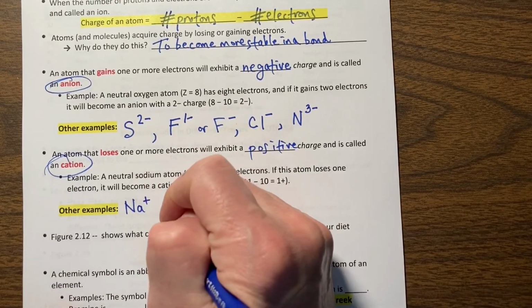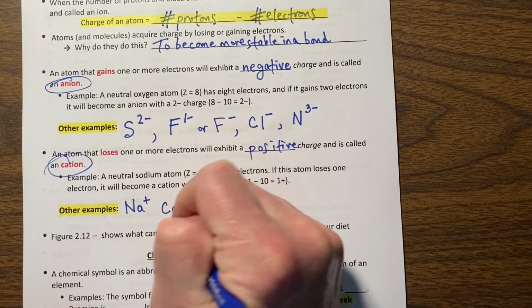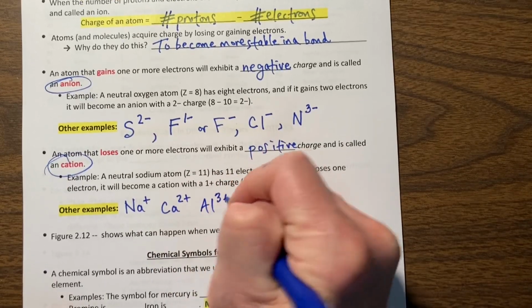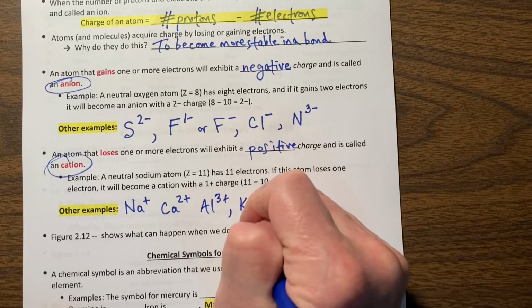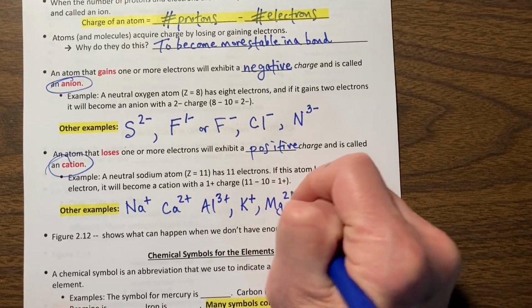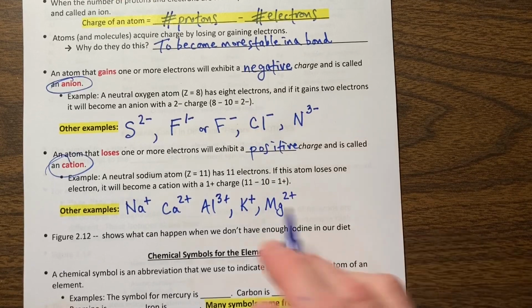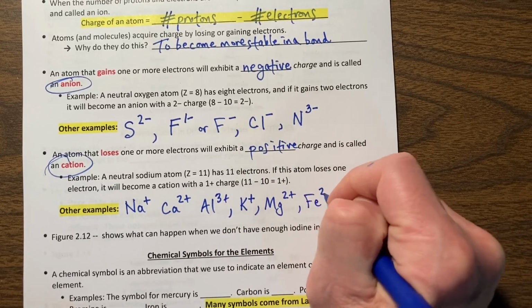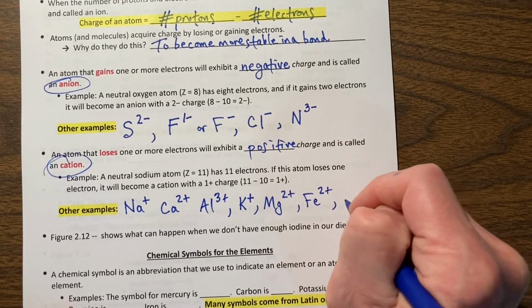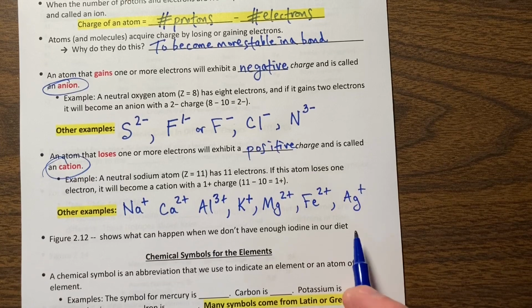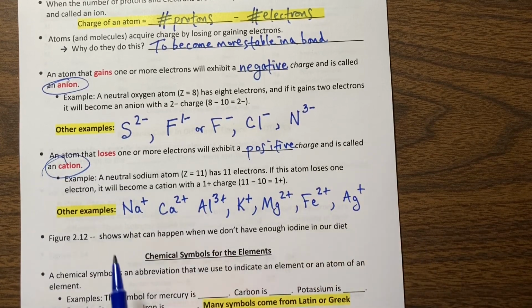But there are many types of cations. Every metal in the table, which are all those elements on the left of that staircase you might see in your periodic table, will always form a positive charge. Magnesium, potassium, and we'll cover in a little bit how we name these things. How do we distinguish these electrically charged particles from a neutral atom?